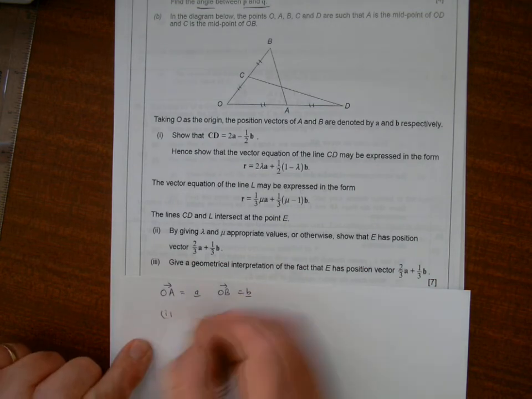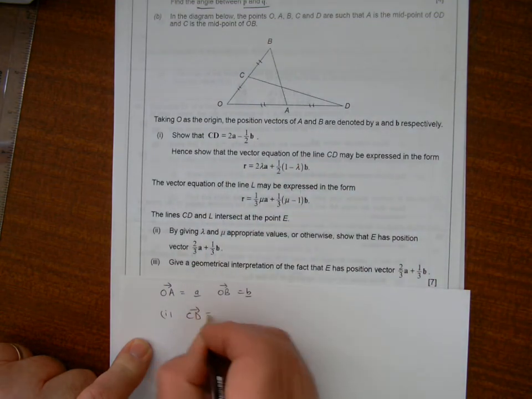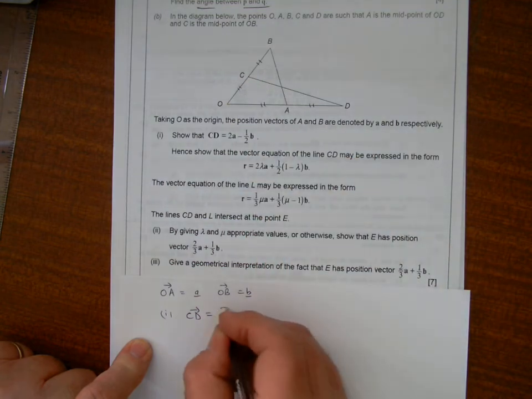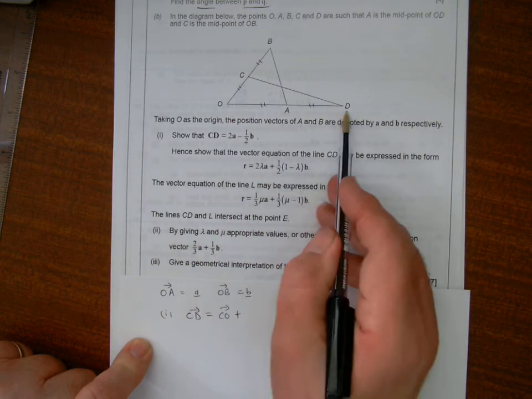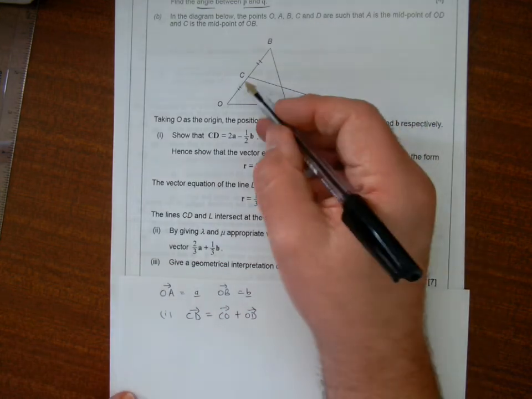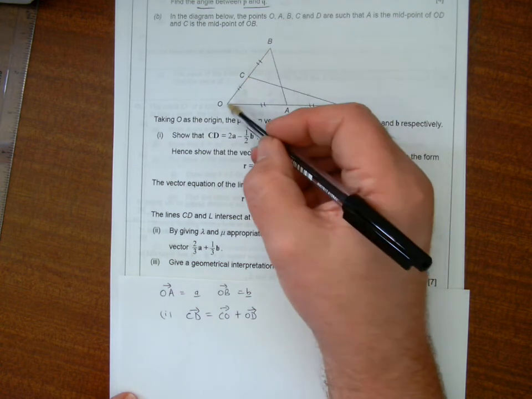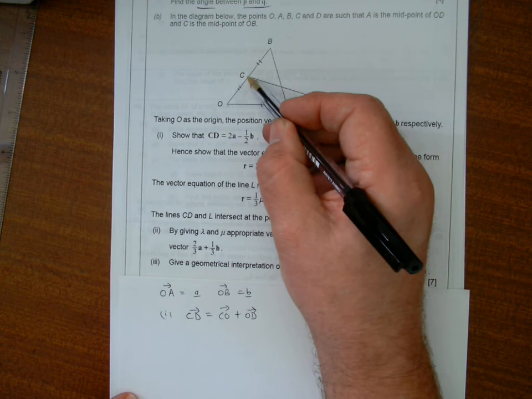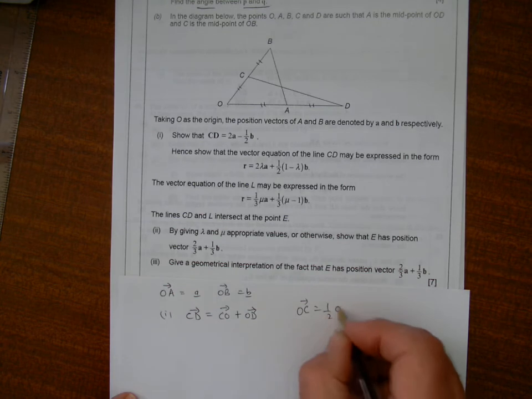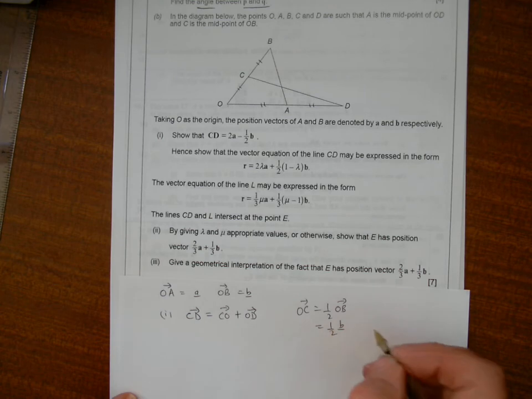Well, part 1 asks me to find the vector C to D. Now then, to go from C to D, I go from C to O, followed by O to D. Because C is halfway along OB, vector O to C is half of vector O to B, and O to B was B bar, so that's half of B bar.